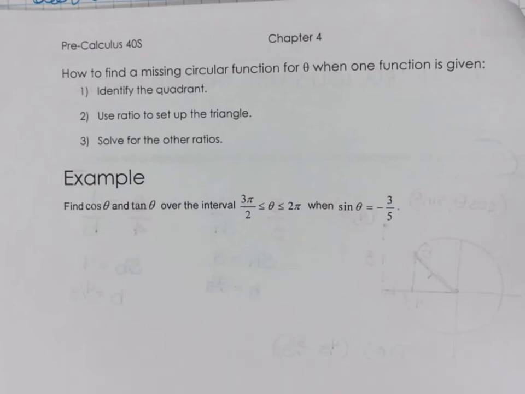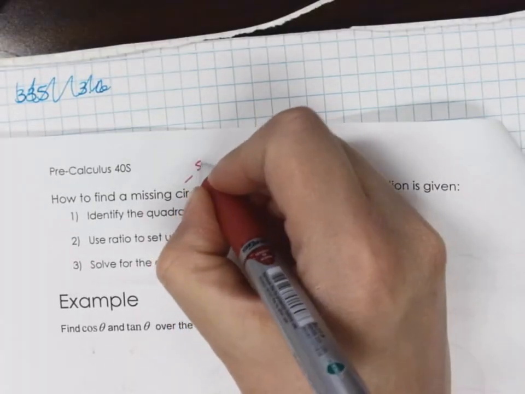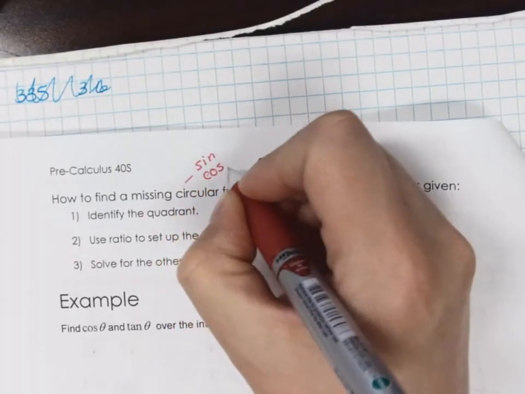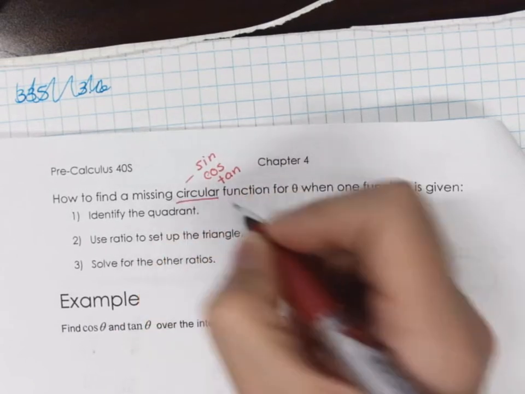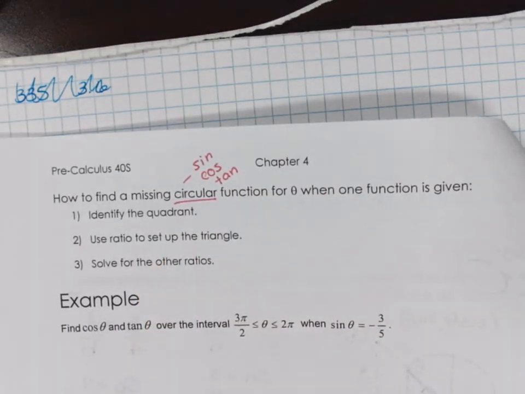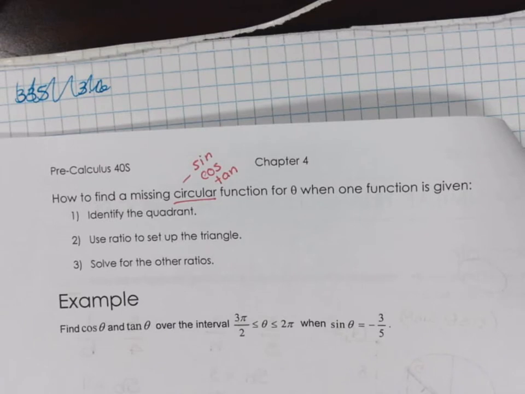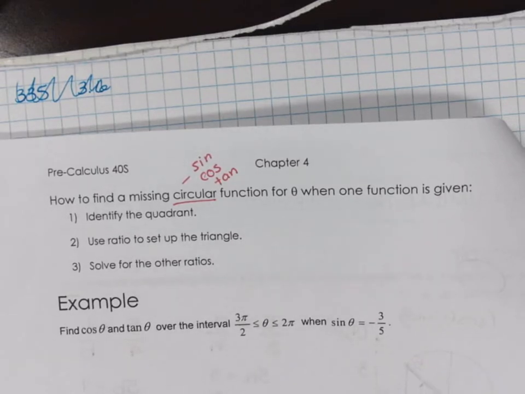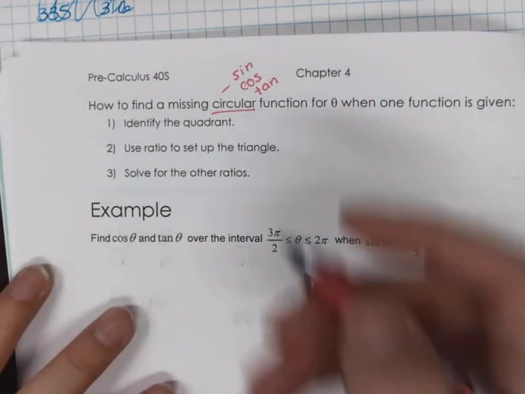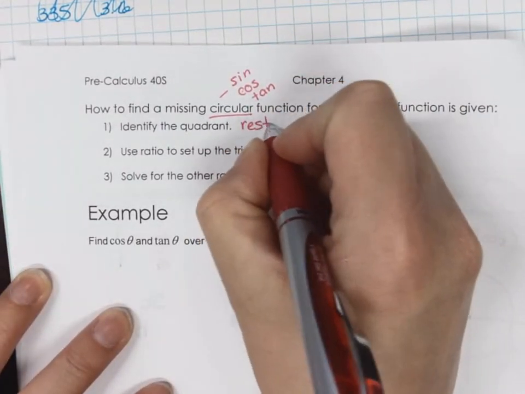How to find a missing circular function. And circular, I just mean sine, cos, or tan. If that doesn't make sense to you, all I mean are those trig functions for when one function is given. So if I give you sine, how do you find cos and tan? Pretty easy. It's going to involve Pythagorean theorem. So first of all, you got to identify the quadrant, and that is from the restriction.